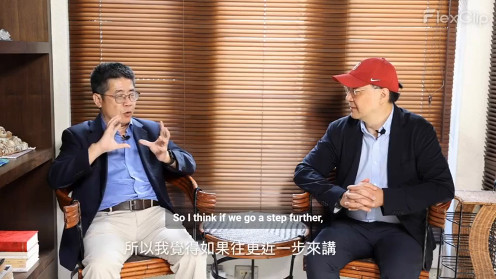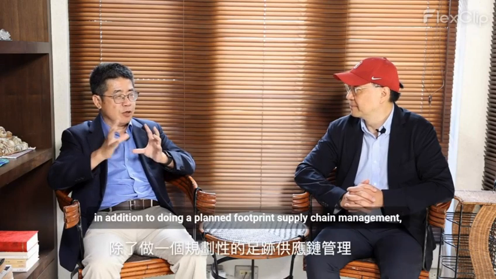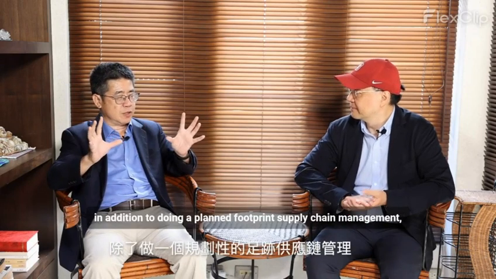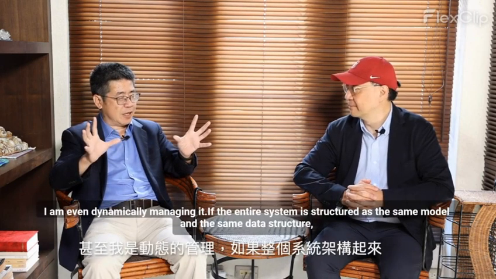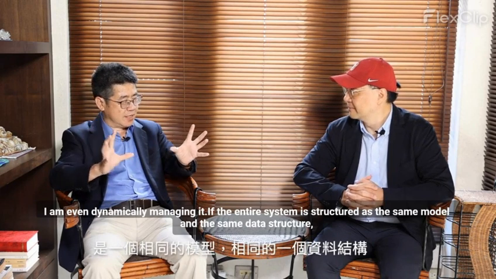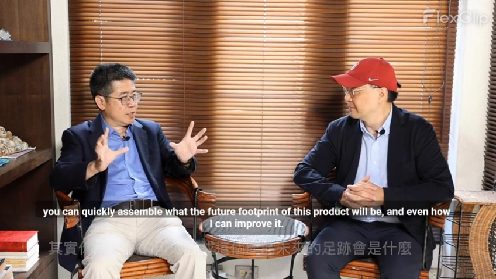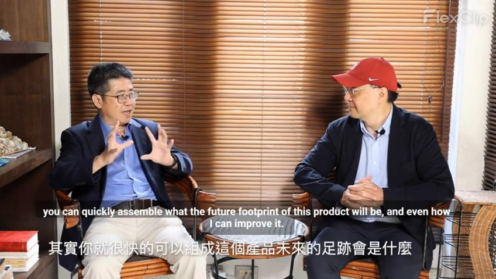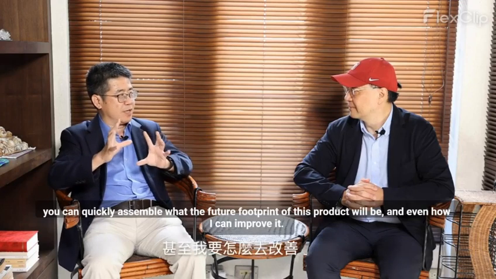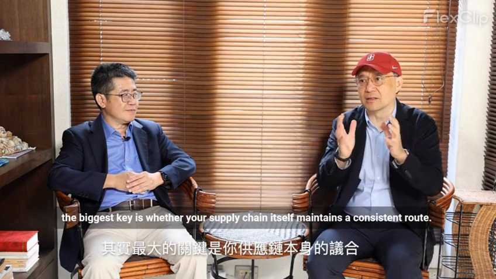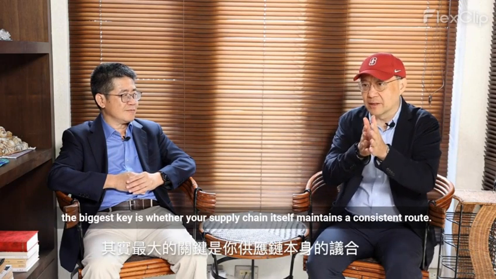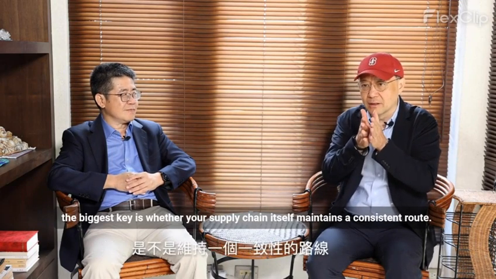So I think if we go a step further, in addition to doing a planned footprint supply chain management, I am even dynamically managing it. If the entire system is structured as the same model and the same data structure, you can quickly assemble what the future footprint of this product will be, and even how I can improve it. So, in response to what Professor Tung just said, the biggest key is whether your supply chain itself maintains a consistent route.